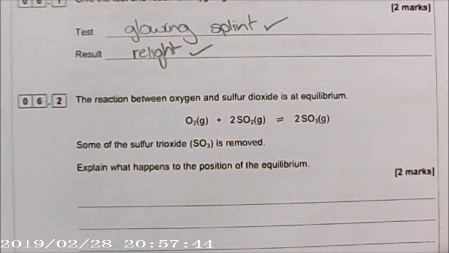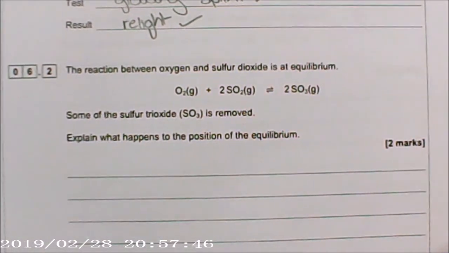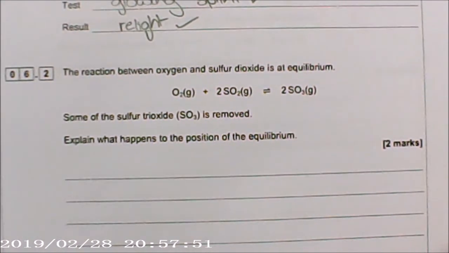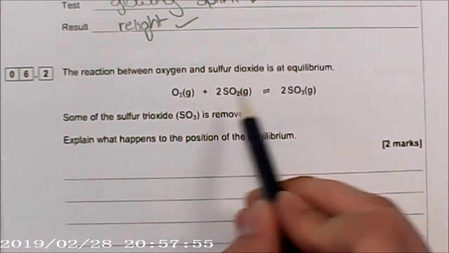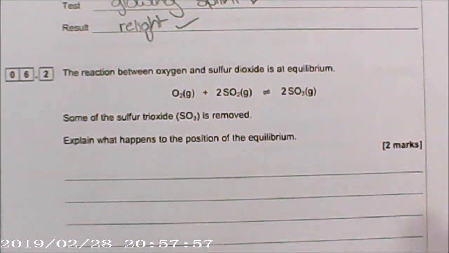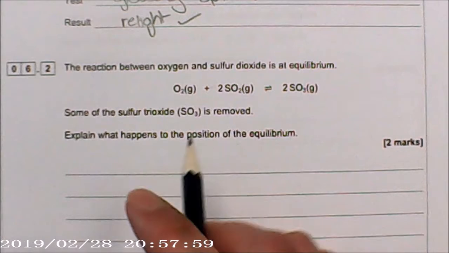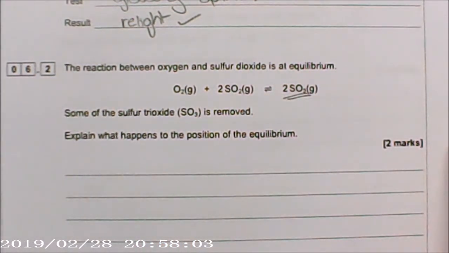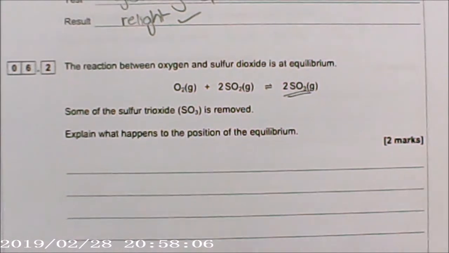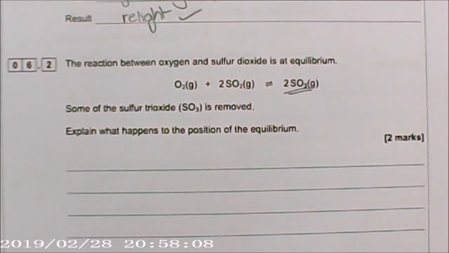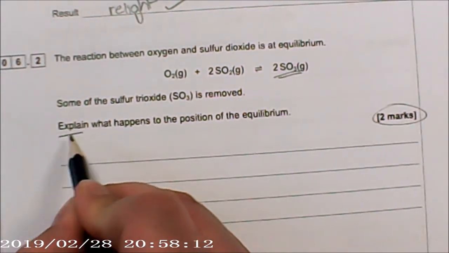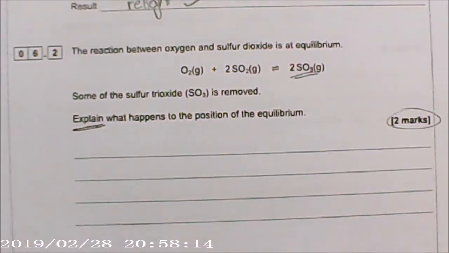Okay, question 6.2. This is a question about dynamic equilibriums. So the reaction between oxygen and sulfur dioxide is at equilibrium, so the rate of the forwards reaction is the same as the backwards reaction. Some of the sulfur trioxide, so this one, some of that is removed. Explain what happens to the position of the equilibrium. It's worth 2 marks, and we have to explain, so we need to say why that happens.